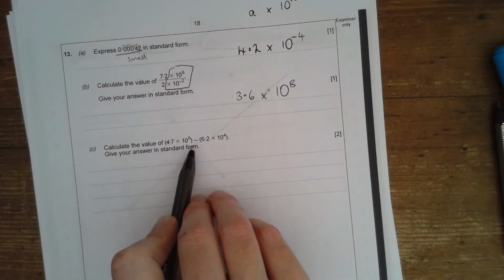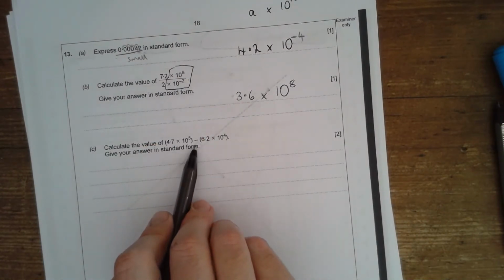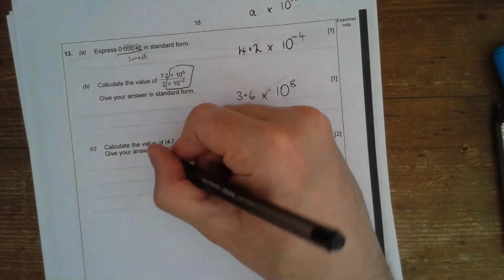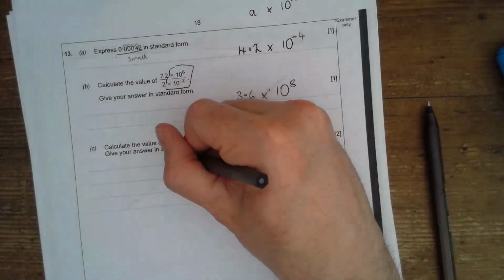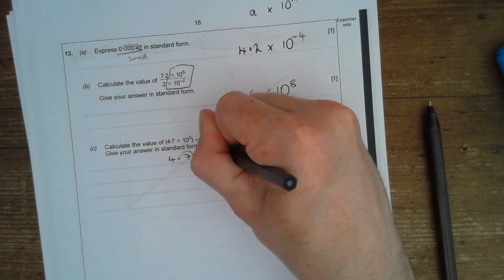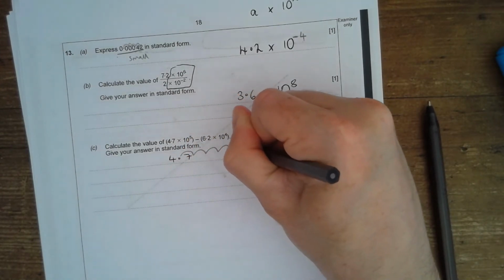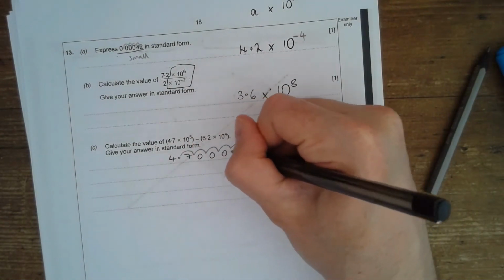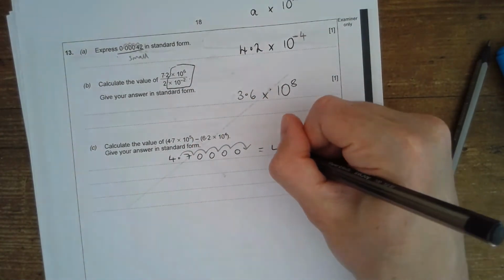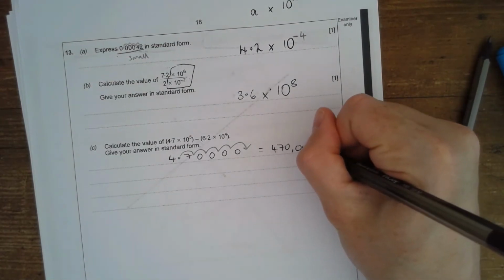And then here, you can't use that rule when it's adding or subtracting. What you need to do is take it out of standard form. So 4.7 times 10 to the power of 5 would jump past 5 times. So there's 1, 2, 3, 4, 5 jumps. So in between each of these go zeros. 1, 2, 3, 4. It turns out there's 4 zeros. So it's 4, 7, 0, 0, 0, 0.